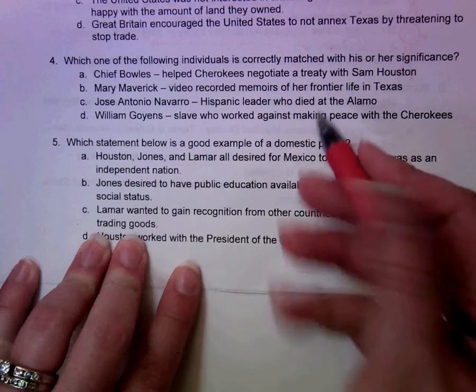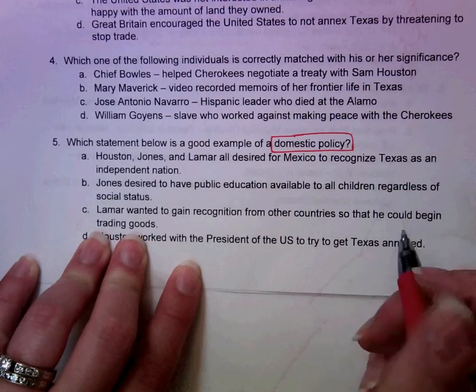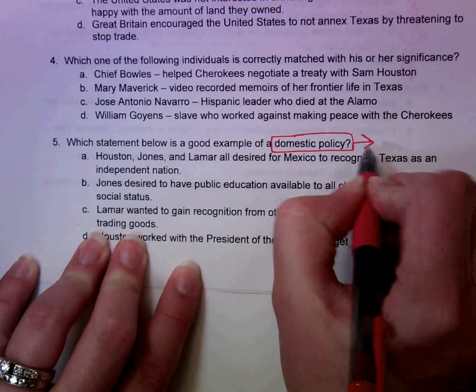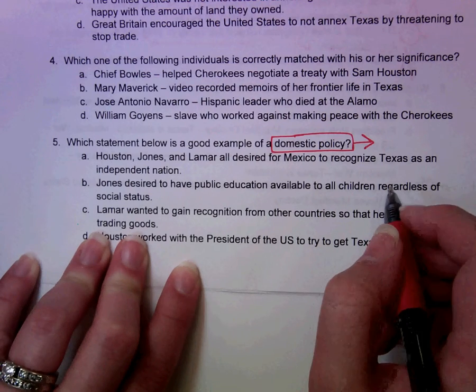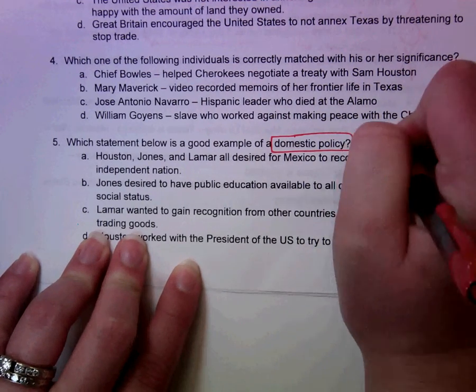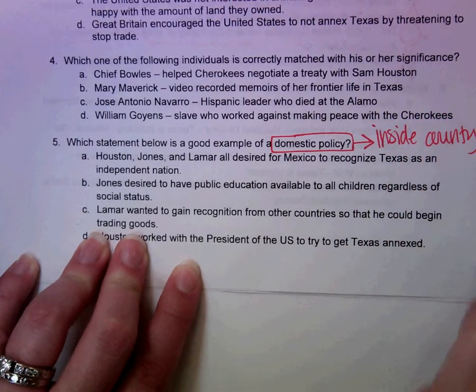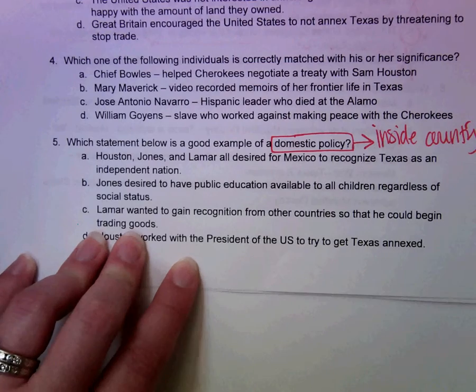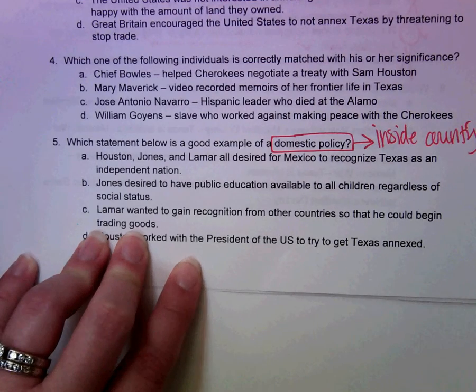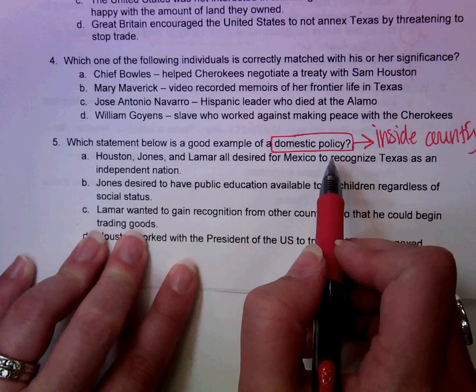I'm looking for an example of a domestic policy. What is domestic policy? What does that mean? Connor? How the policies inside the country. I'm looking for things inside the country. I can't spell country today. That's the third time I've not spelled country correctly. We're looking for things inside the country.